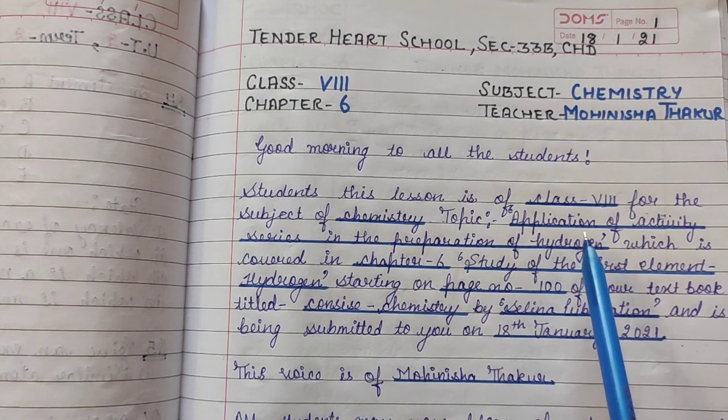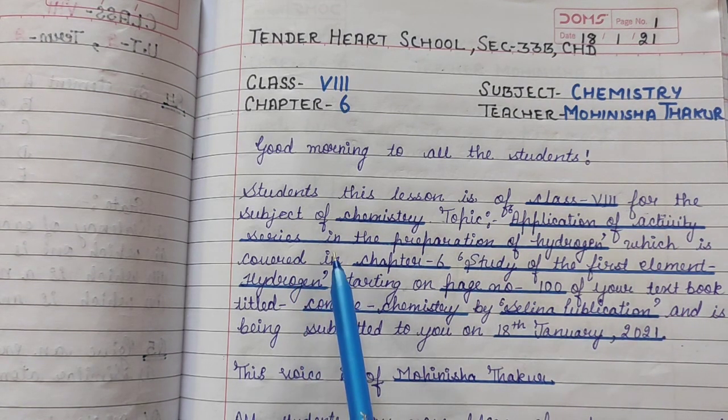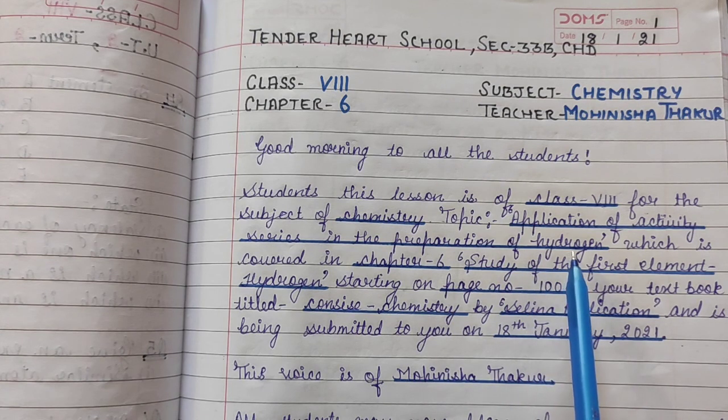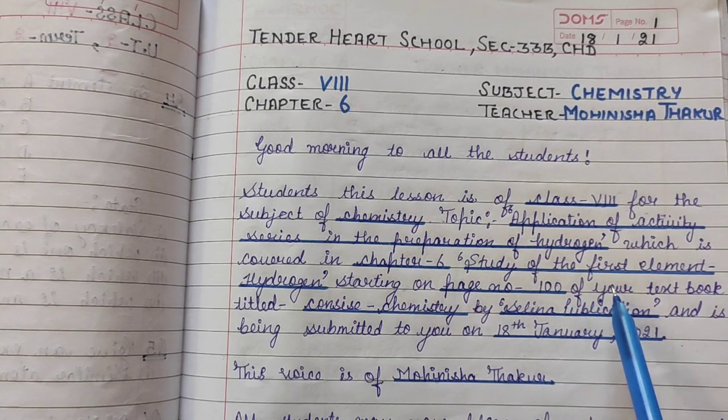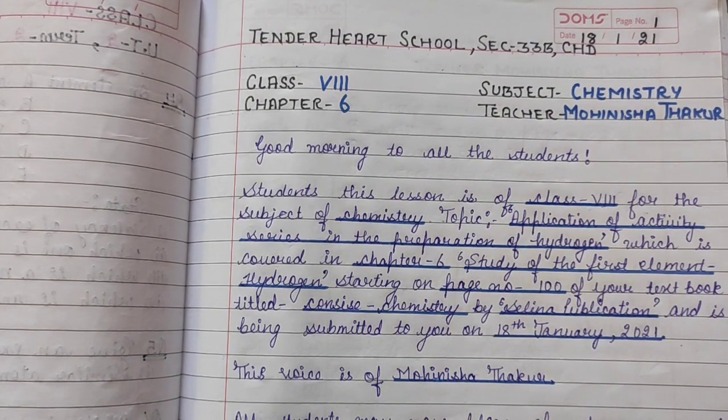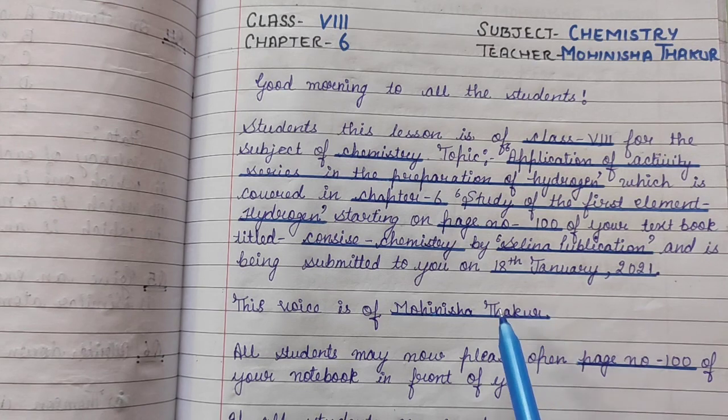Topic: application of activity series in the preparation of hydrogen, which is covered in chapter 6, study of the first element, hydrogen, starting on page number 100 of your textbook titled Concise Chemistry by Selena Publication, and is being submitted to you on 18th January 2021. This voice is of Mohinisha Thakur.